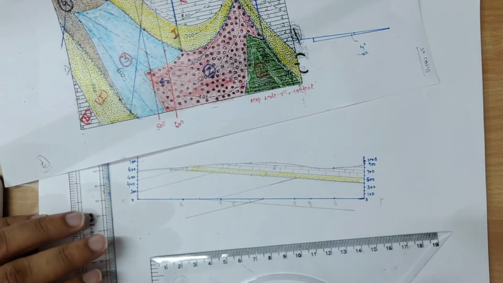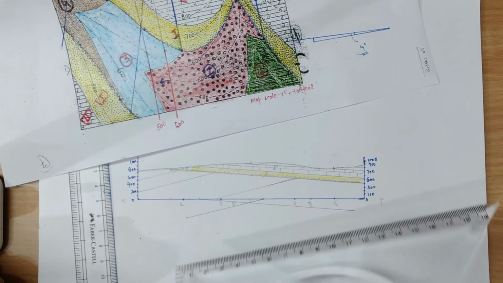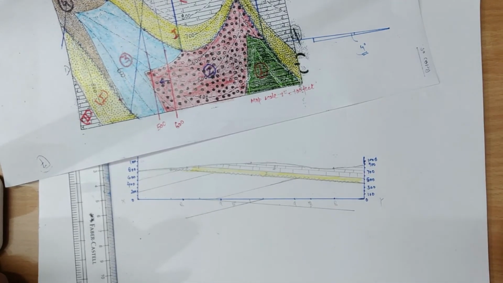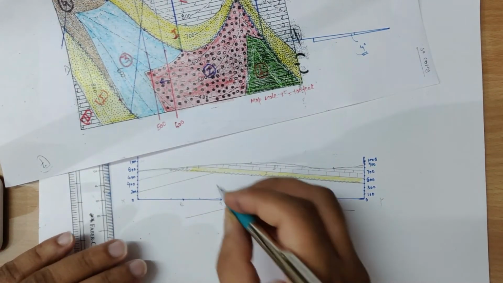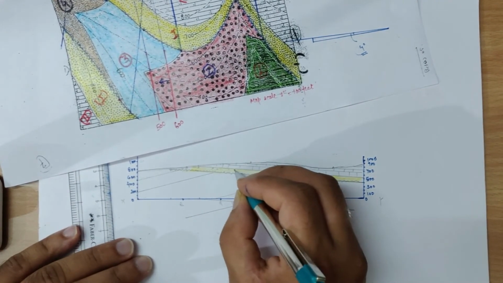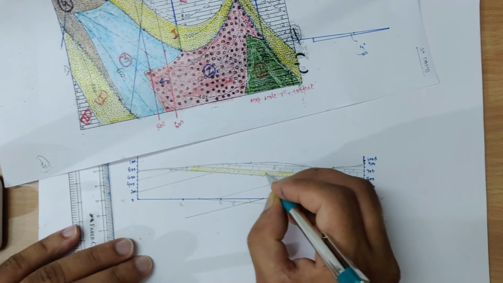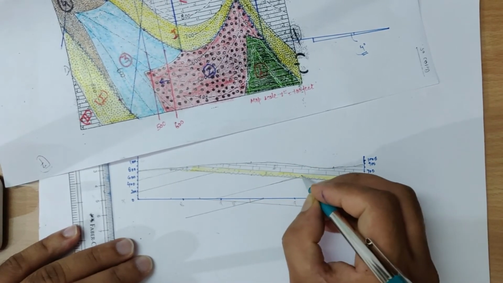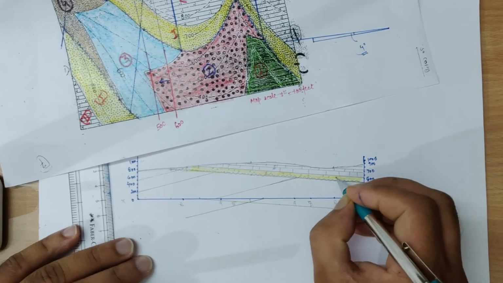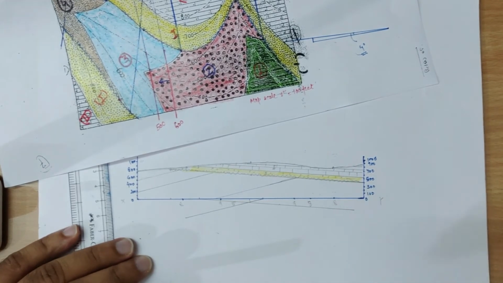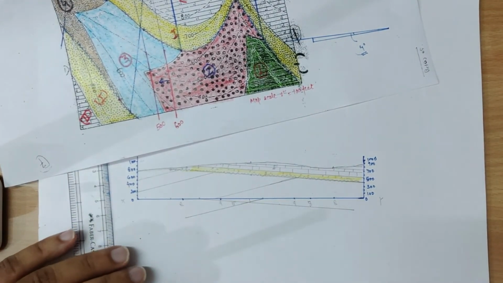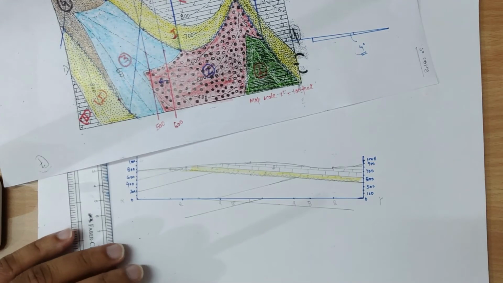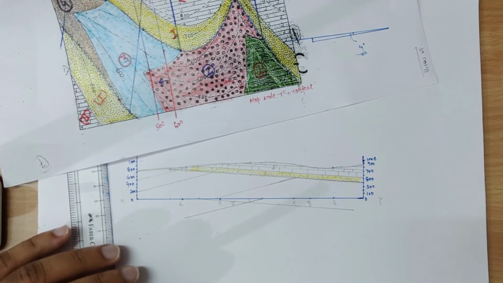Then we need to fill the symbols for our first bed's younger sequence. So younger sequence is represented by the first bed in younger sequence is green in color, so we are going to make it green.